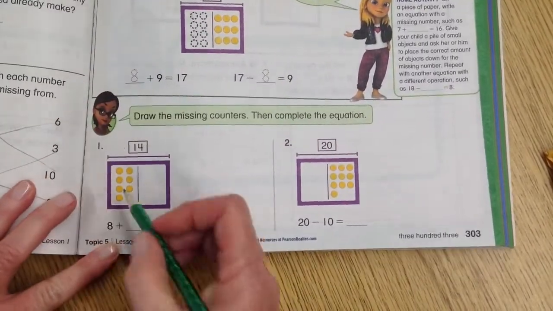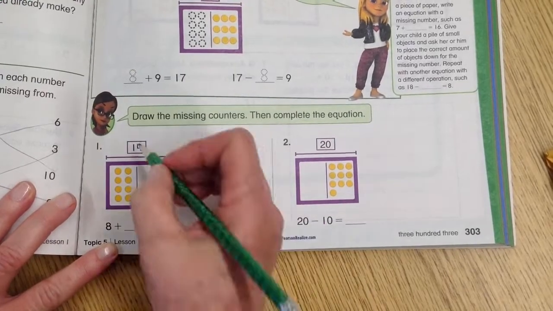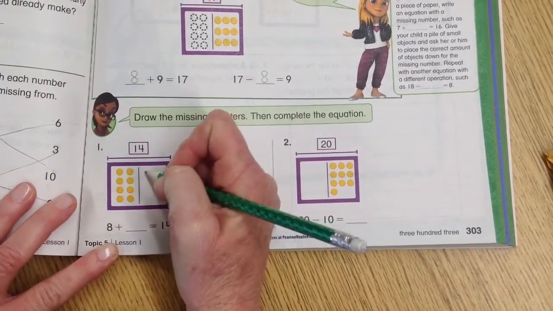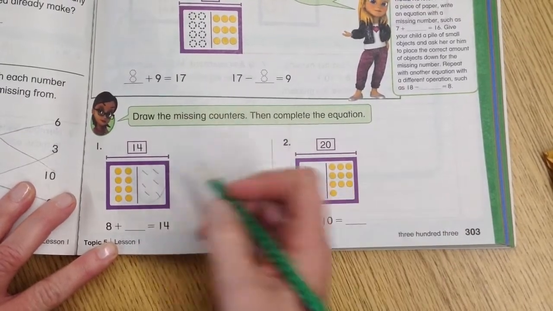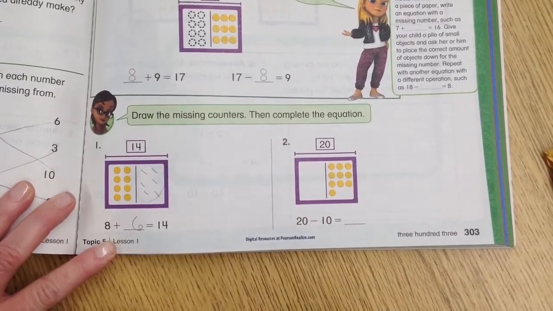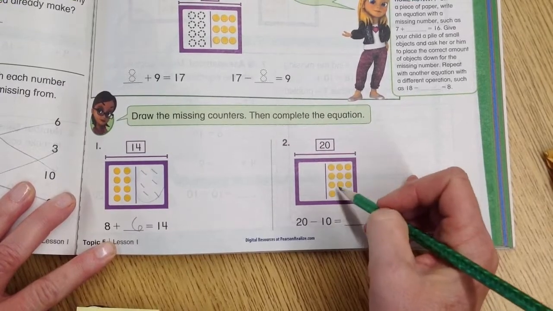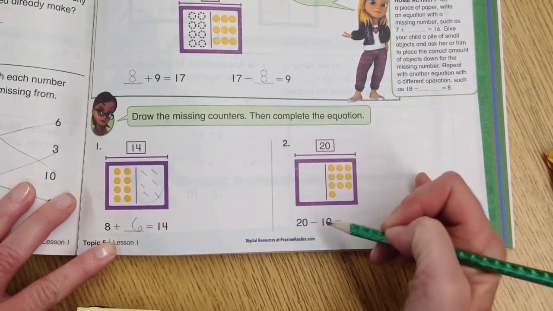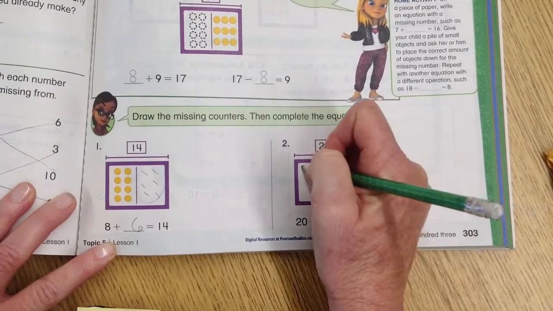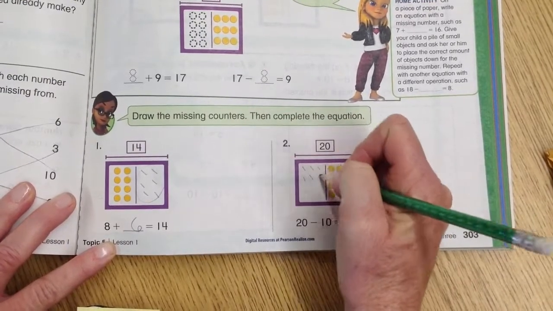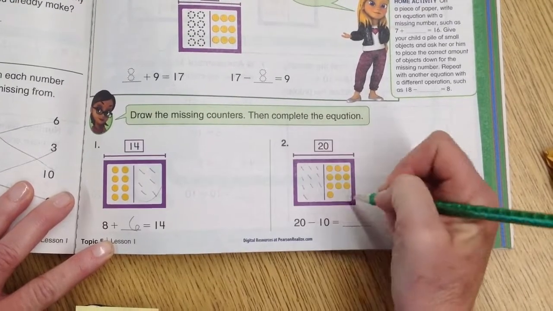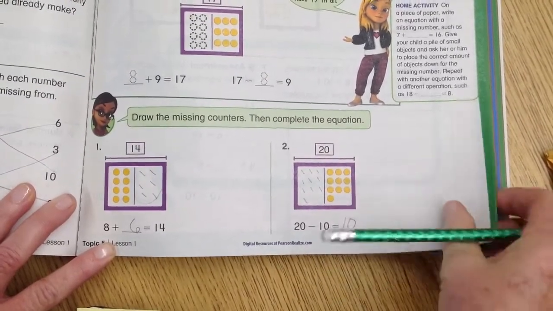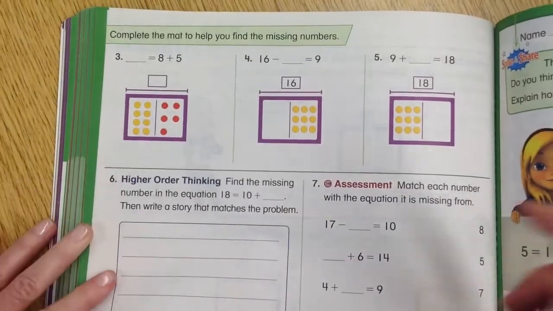Okay, number 1, we start with 8. We're missing something. We have a total of 14. 8, 9, 10, 11, 12, 13, 14. How many more do we need to draw? 6. Here we have 10 on this side. We have a total of 20. What's missing on this side? 10, 11, 12, 13, 14, 15, 16, 17, 18, 19, 20. How many did we have to draw? 10.